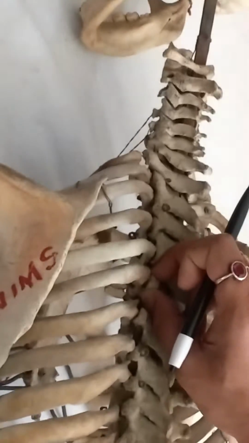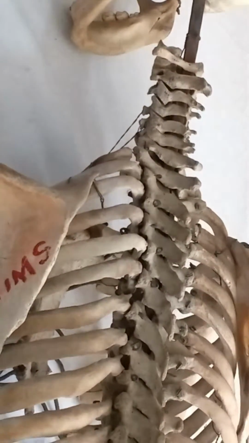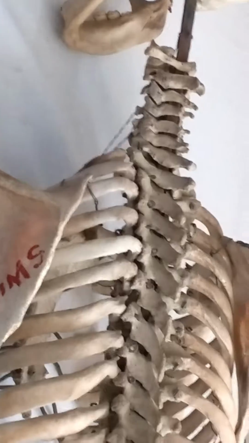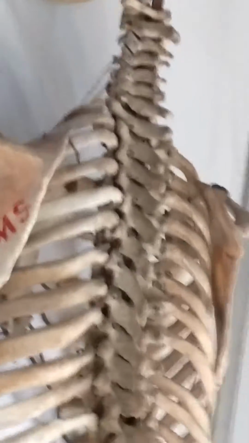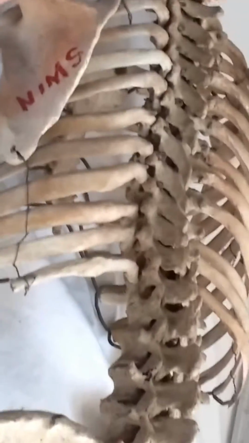Let it be anything, but what is this? You remove this thing, identify, go along the rib head, and you will not injure anything. Okay, sir. The rib head is the guide for you there.